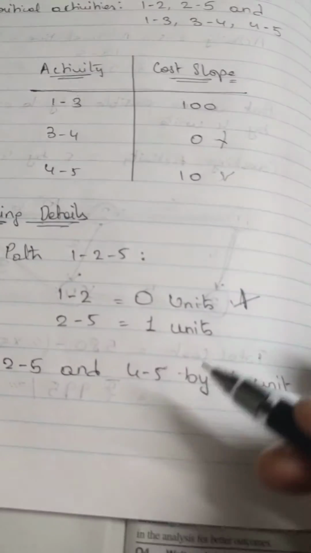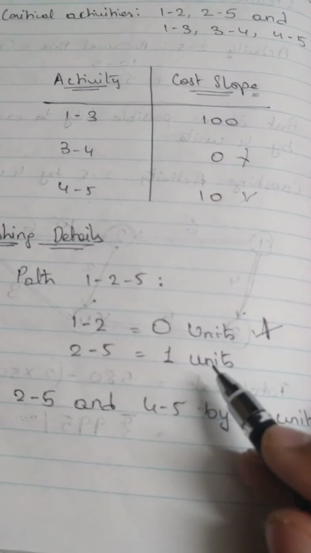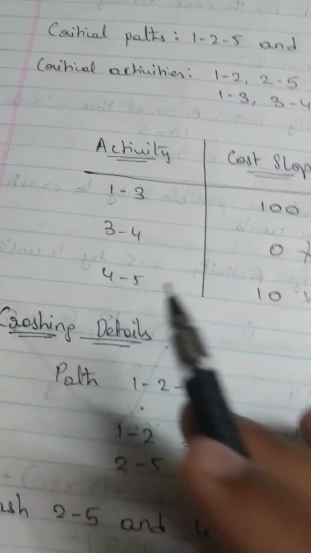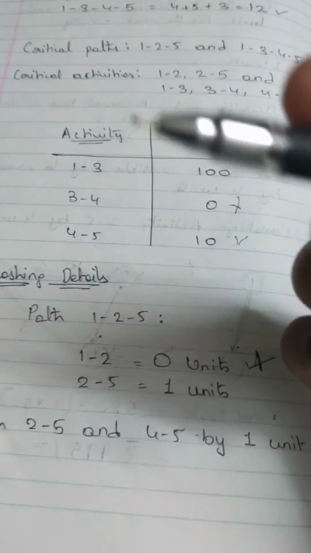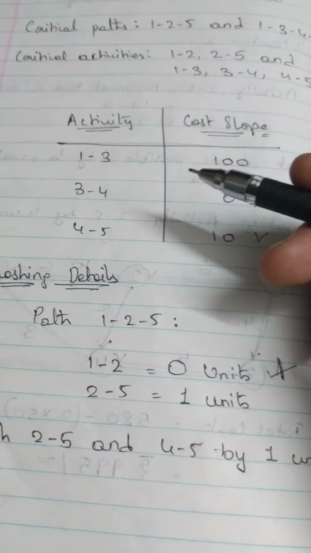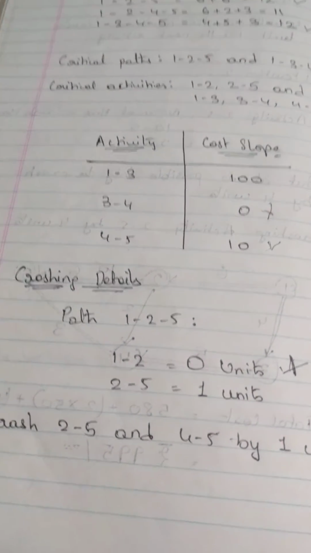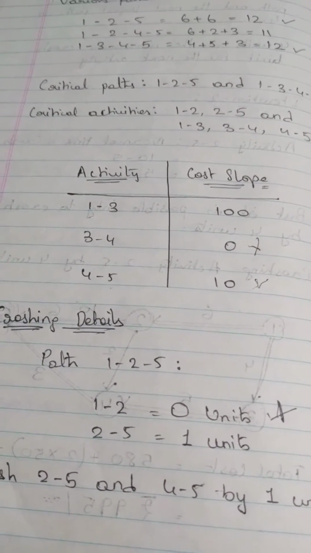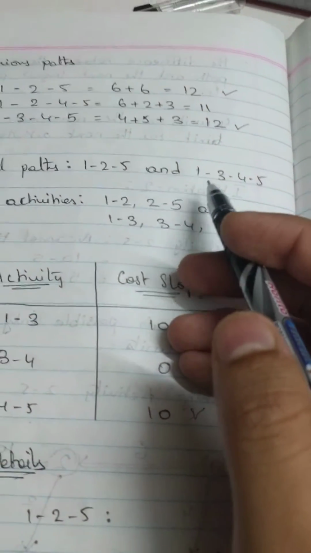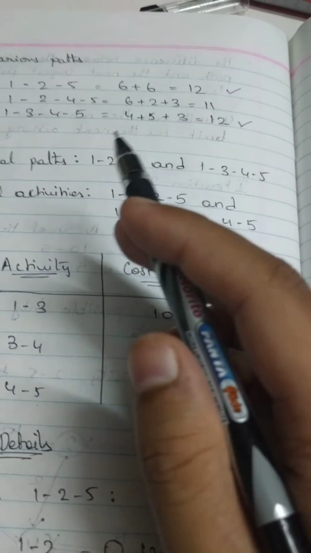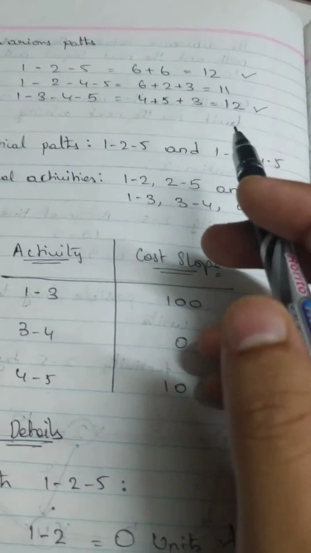And since we only have 1 unit left in 2 to 5, we are only going to be reducing activity 4 to 5 by 1 unit, even though we have the options of reducing it more. But we won't be doing that. We'll only be reducing it by 1 unit, because there are 2 things that you have to keep in mind. When you have 2 critical paths, one thing that you have to keep in mind is that you cannot crash an activity of only a single path. You'll have to crash the activity from both the paths.